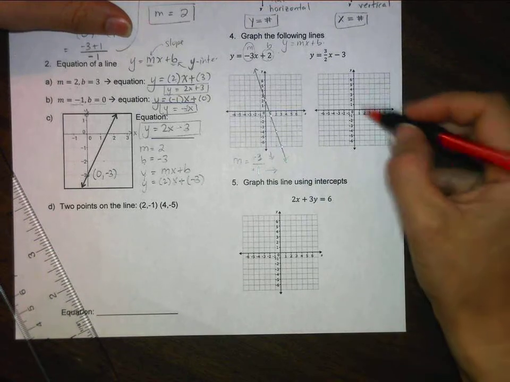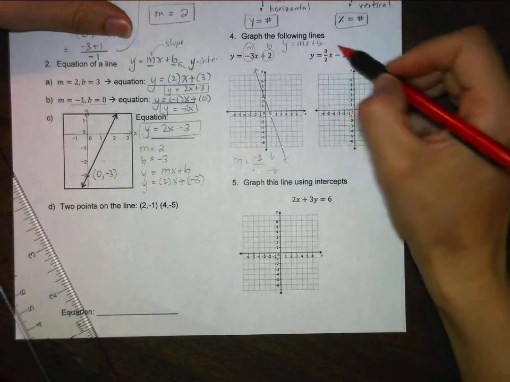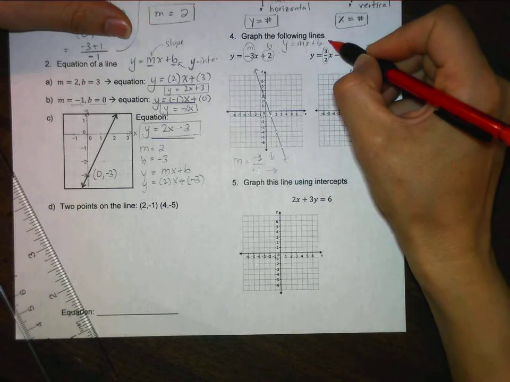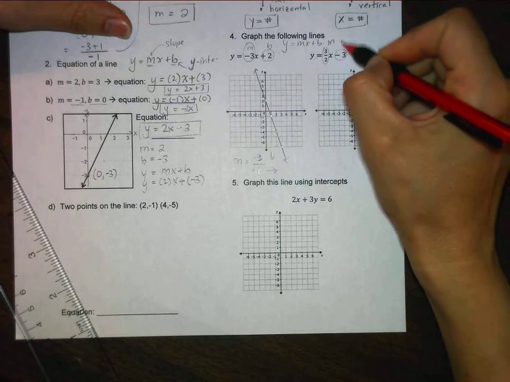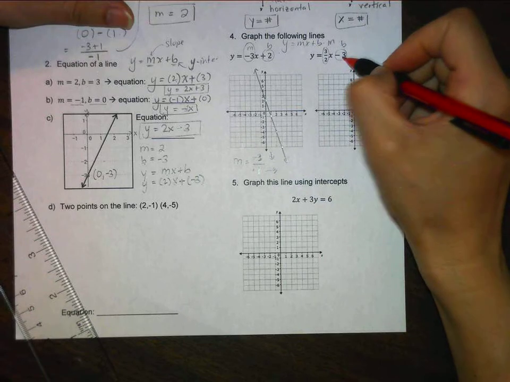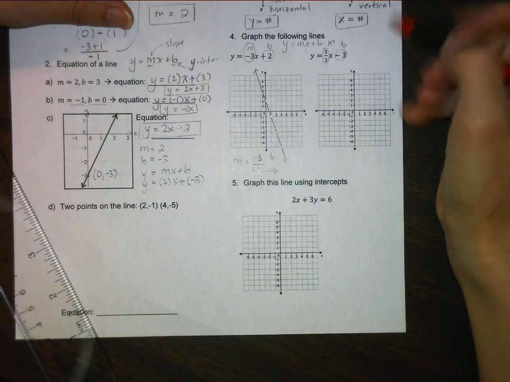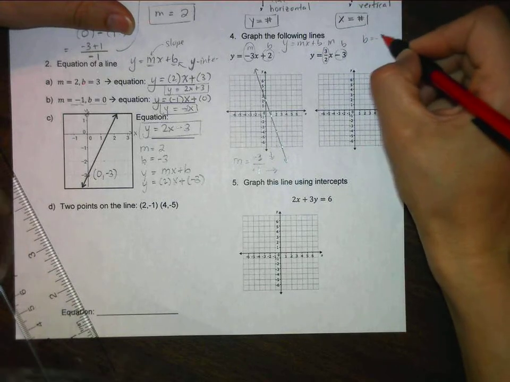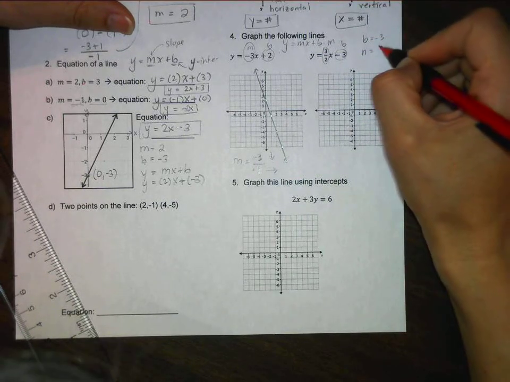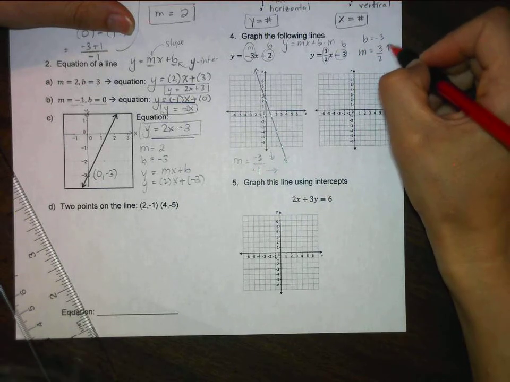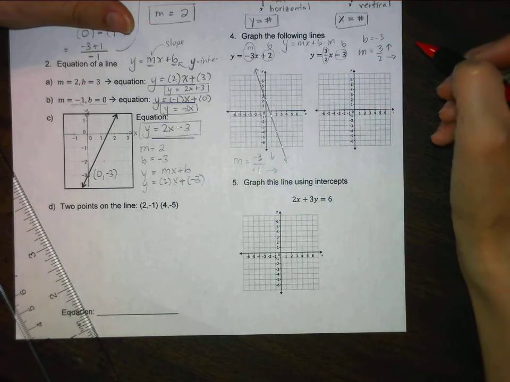So over here, I can see that it's in the slope-intercept form. So here is the slope, here is b. Make sure you take the sign in front of b. You can't just take 3. You need to take the sign in front of it. So b is equal to negative 3. Slope is equal to 3 over 2. So that's going to be up 3, to the right 2.